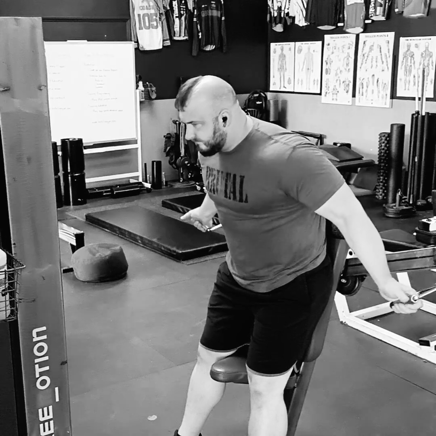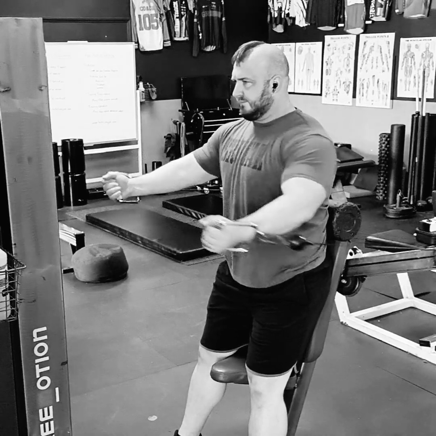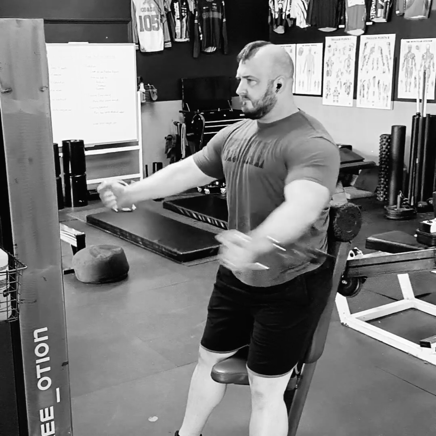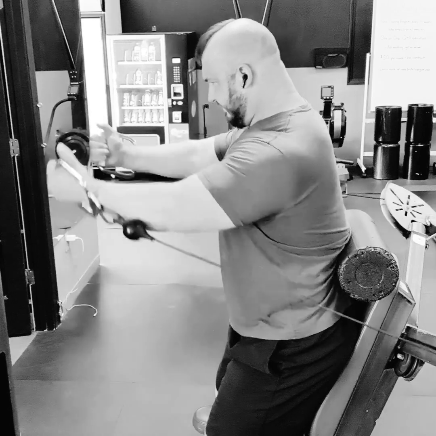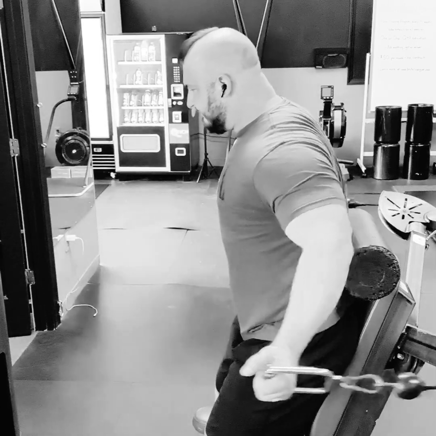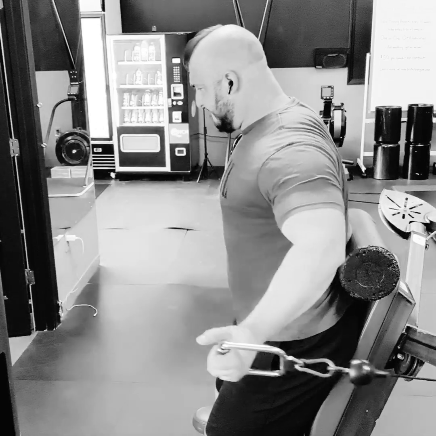So here's the first exercise that I chose. And again, this is just a standing variation of a cable fly. I like this because it's a nice low angle. It gets more of the chest, keeps the front shoulders out. I have a foam roller behind my lower back to give me more stability and to push my torso a little forward to get a better stretch in the chest at the extended range of motion.